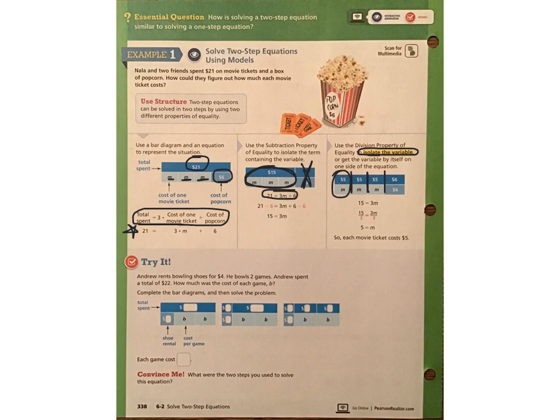In the second box here, we have that two-step equation. And then I want you to remember what we did. We took away 6 from both sides of that equation in order to find out how much was spent just on the movie tickets. And then we took the movie tickets, there were 3 of them, and we divided both parts of that equation by 3 to find out that M is 5. So each movie ticket was $5.